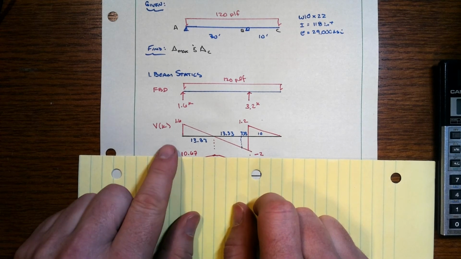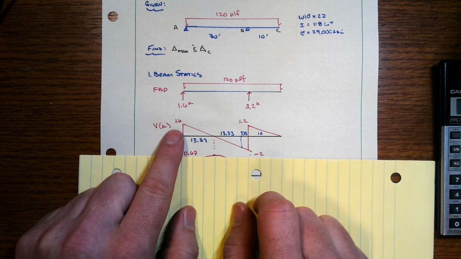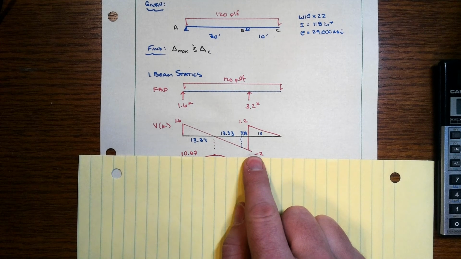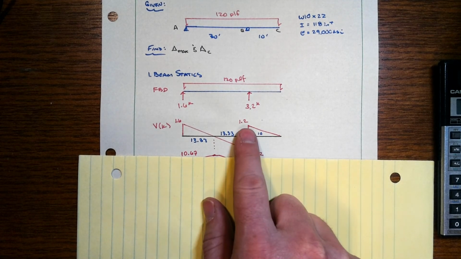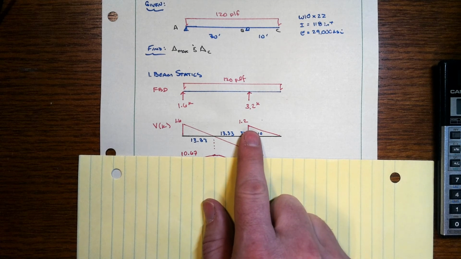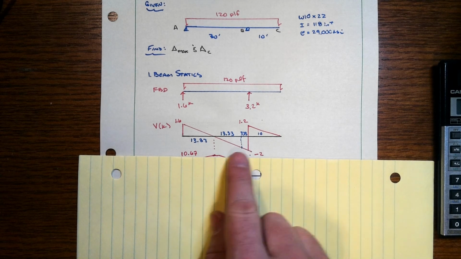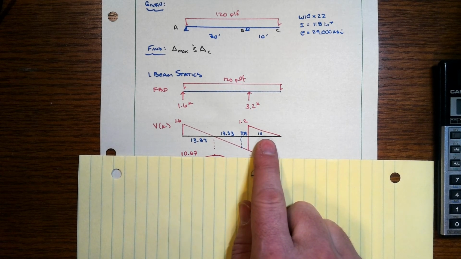We have the 1.6 at the left. We drop off 120 pounds for every foot. That's 30 feet, so we end up dropping to a net of -2 at the right, spike up by the 3.2 kips, and then fall off from there down to 0 on the shear diagram. That distance out at the outer edge is, of course, 10 foot.